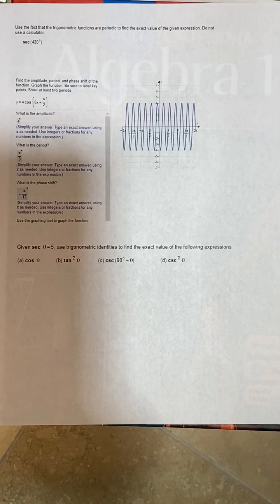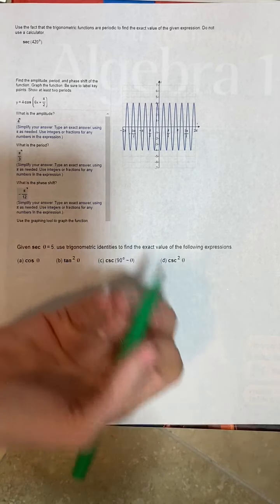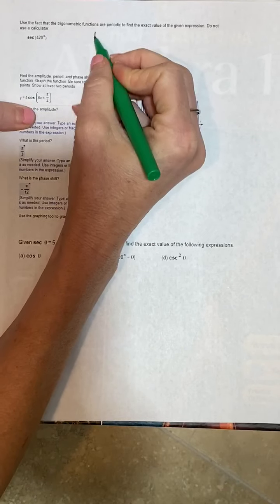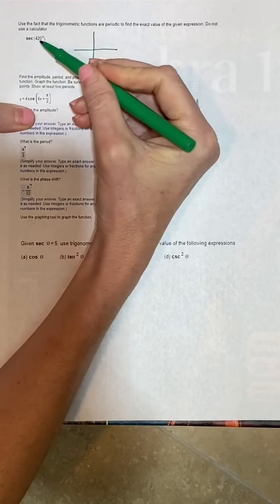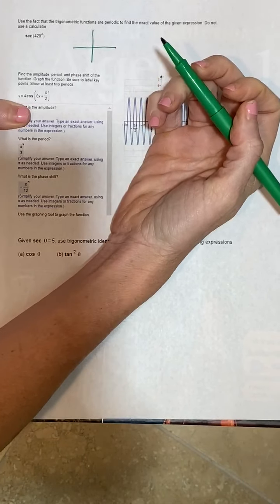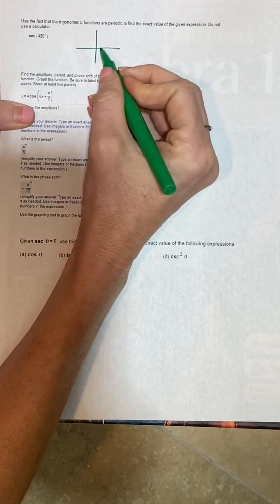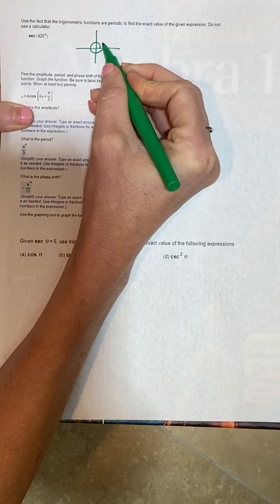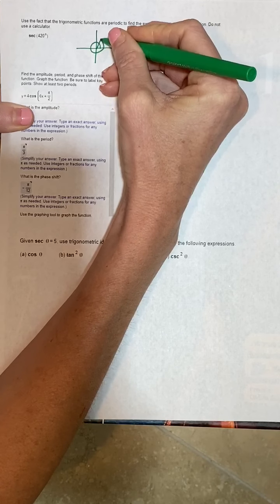Last practice test video. The first problem says use the fact that trigonometric functions are periodic to find the exact value. It just means they repeat. So draw the angle 420 degrees. It's going to be the same as if it was 420 minus 360, right? Which is 60. So we go 360, we end up back up at 60, 420.